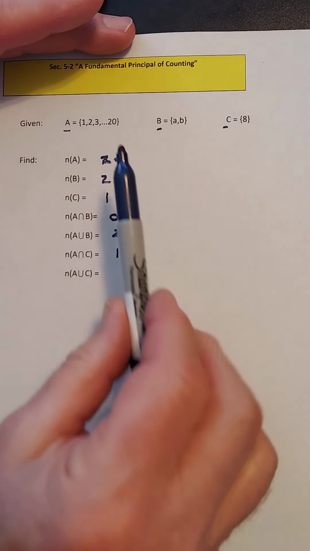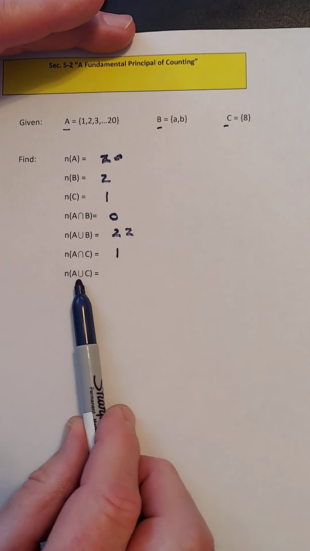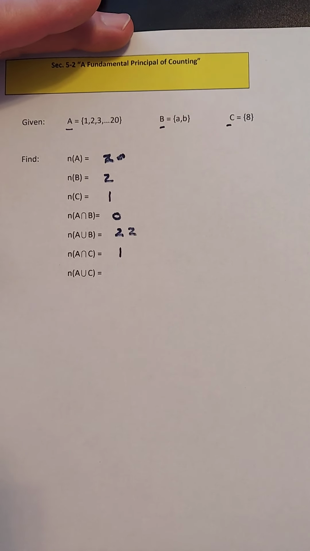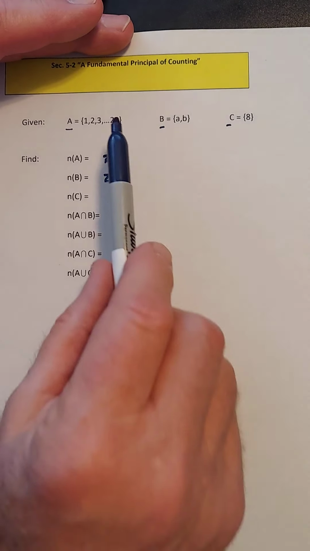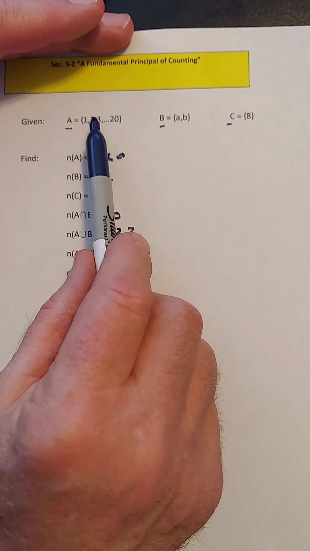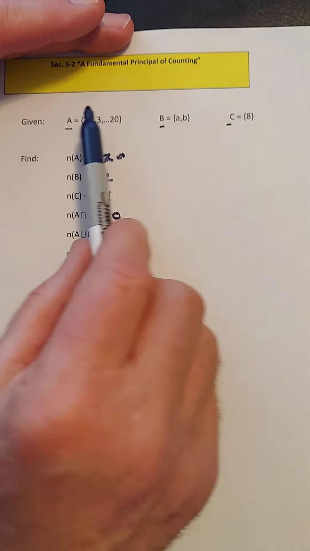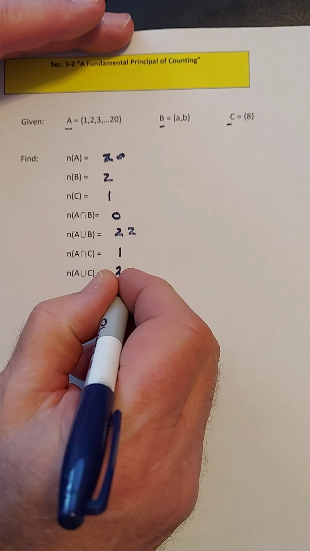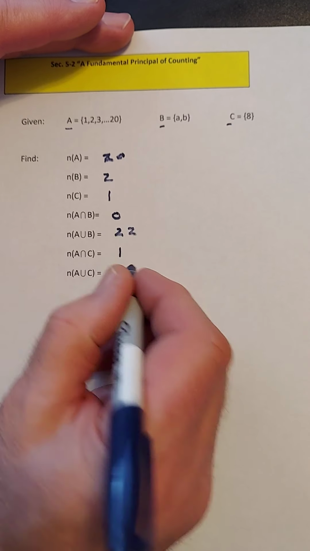And now how many are in the union, the number in the union of A and C? Okay, if you're not careful, you're going to put 21 because you say, well, I had 20 here and I got 1 there. But the problem is you would be counting the 8 twice. So the number in the union is going to be 20. You only count the 8 one time.